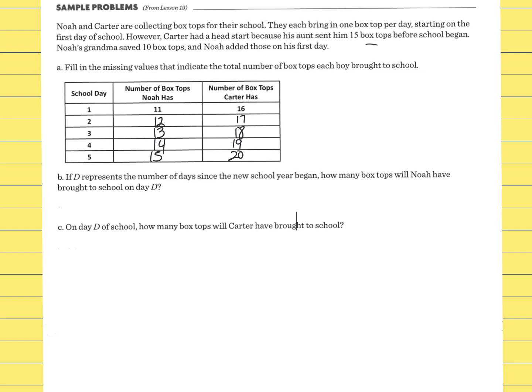Well, what does that mean? So if we're looking for day D, then it'll be D plus 10, right? Because that's kind of the pattern for them. Day 1, 10 plus 1. Day 2 is 10 plus 2 to get 12.